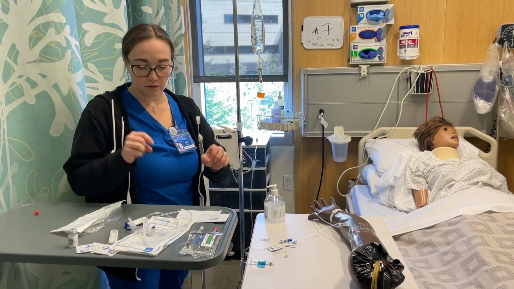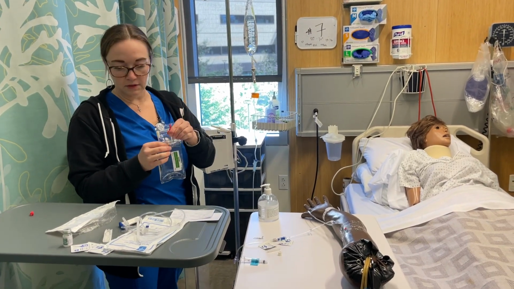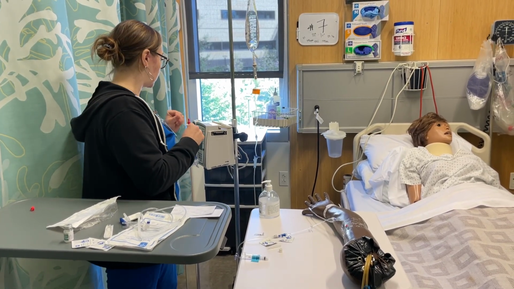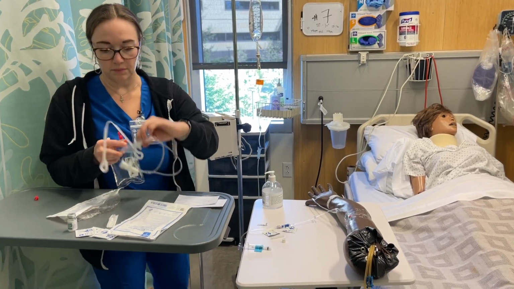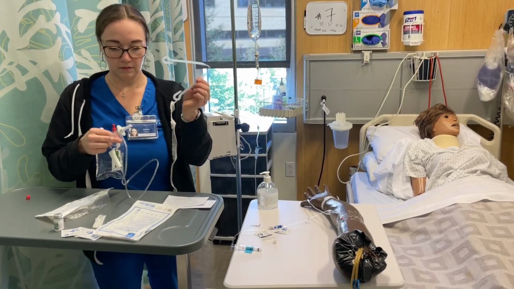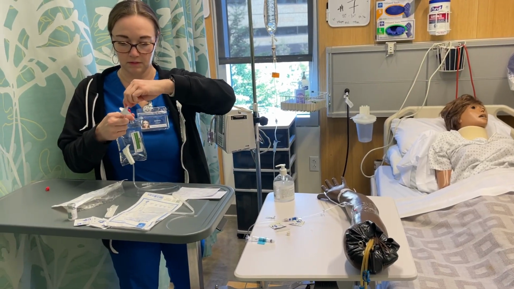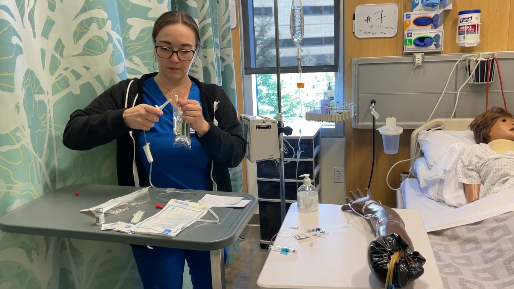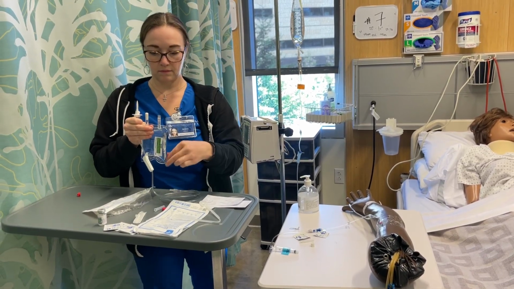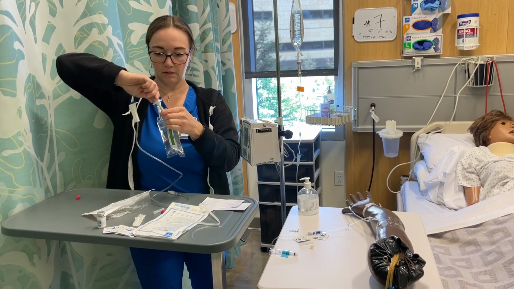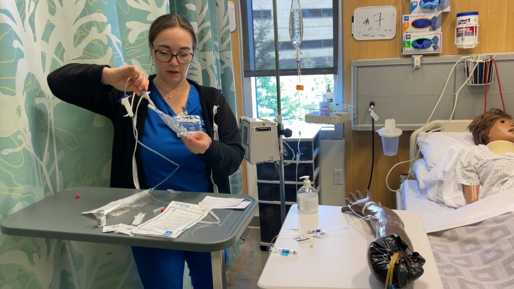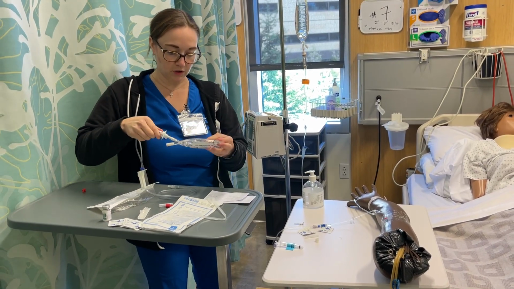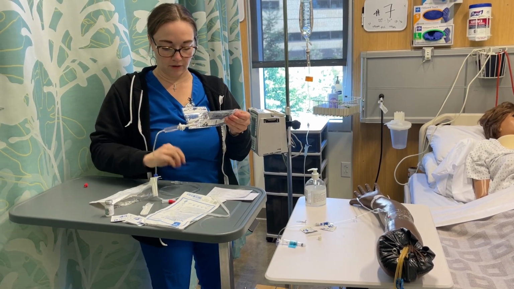Now I'm going to prime the secondary line, and this is for antibiotics. And so I'm going to grab that. I'm going to spike the bag. This is for the piggyback. Spike the bag here. Pull that off. And spike the bag. And I'm also making sure that it is the right prescription, right strength, expiration's good, right patient, right route.